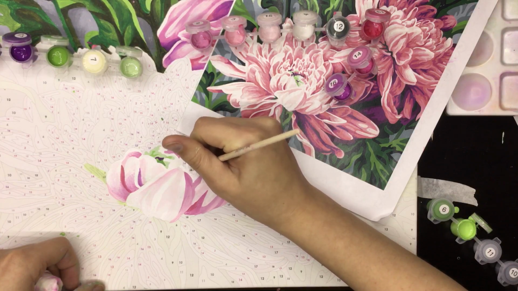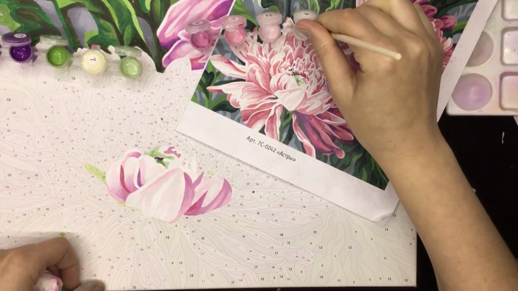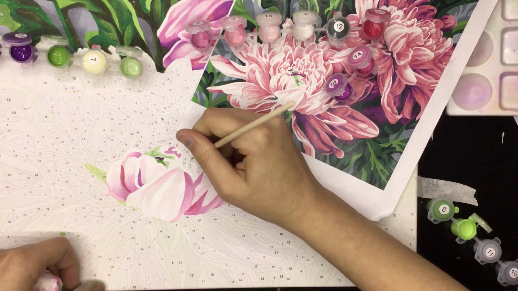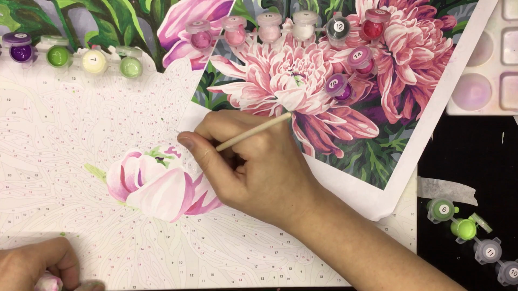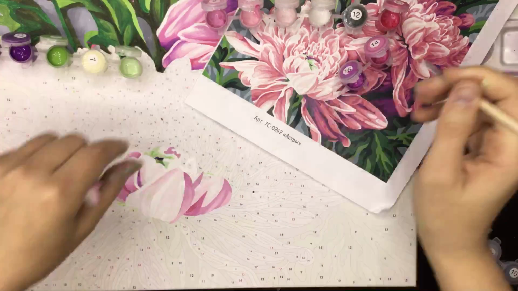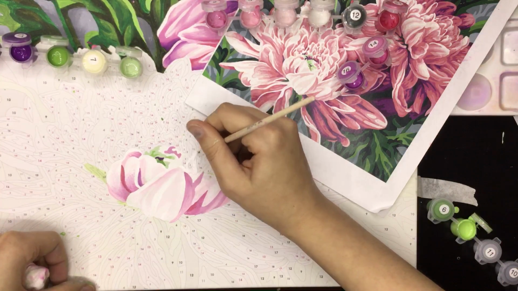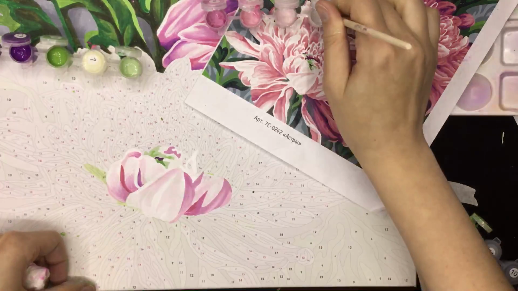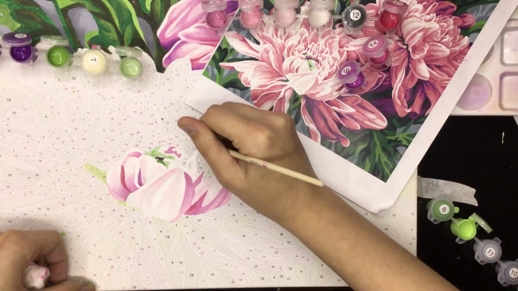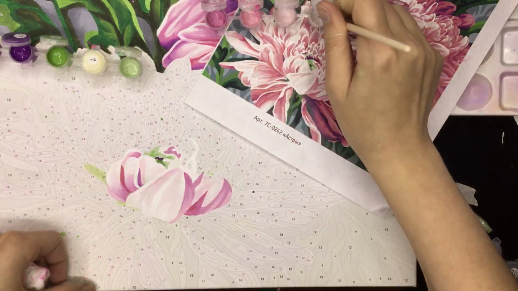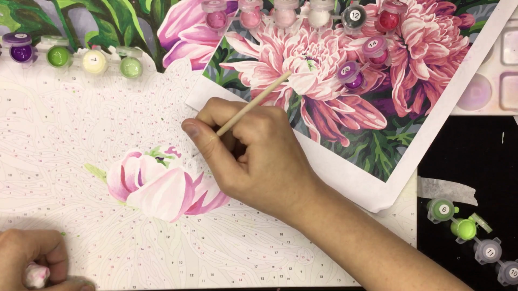Work is going really fast. I think in 1 or 2 days I will complete it. And I need to think about a frame. I can tell you, a frame shows the true beauty of your painting.